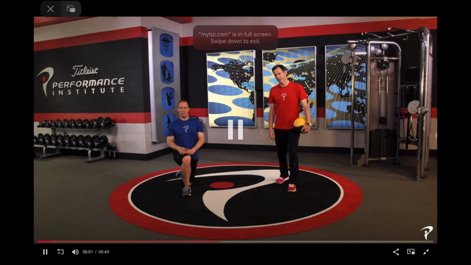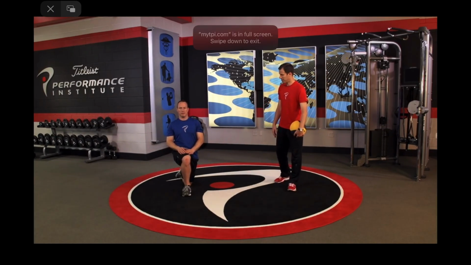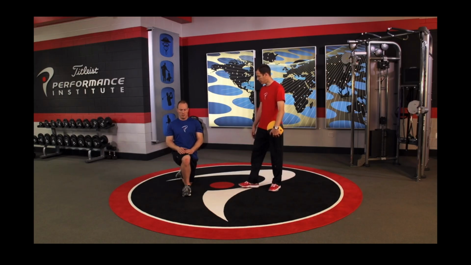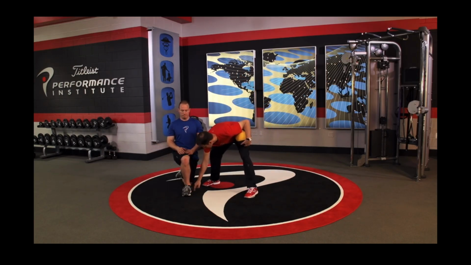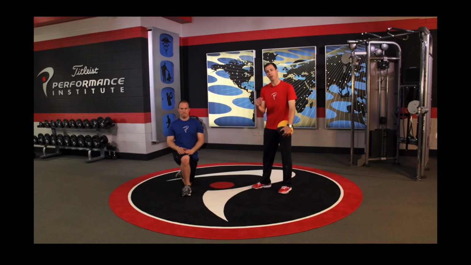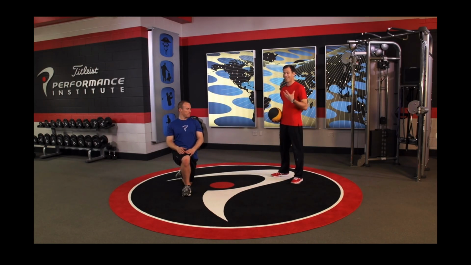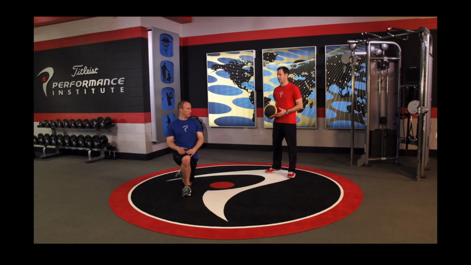This is half kneeling, narrow base, med ball bounce pass. So Jason's in a half kneeling position. I like both knees at 90 degrees, but we're going to draw a line. If there's a line in front of his knee, his foot's on that same line. So it's a very narrow base for support. It's going to really force him to stabilize. And during this exercise, he needs to try and stay upright and stabilized as much as possible.